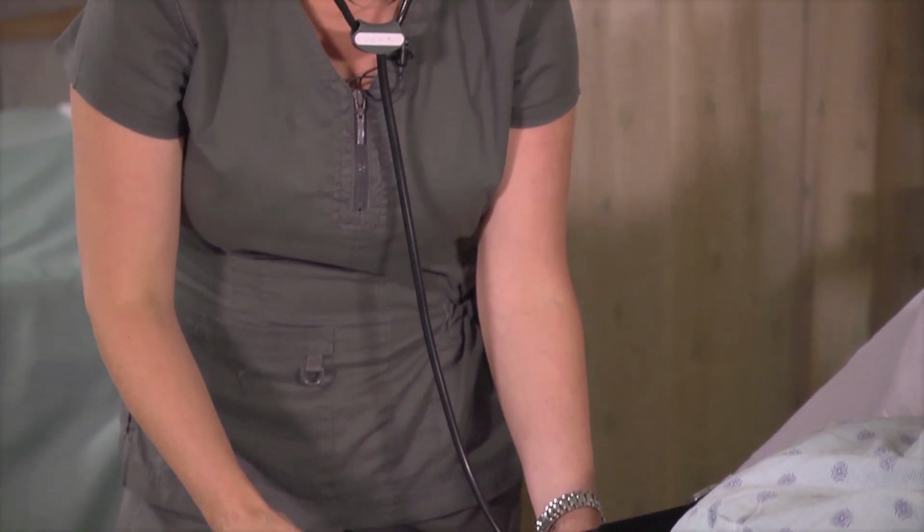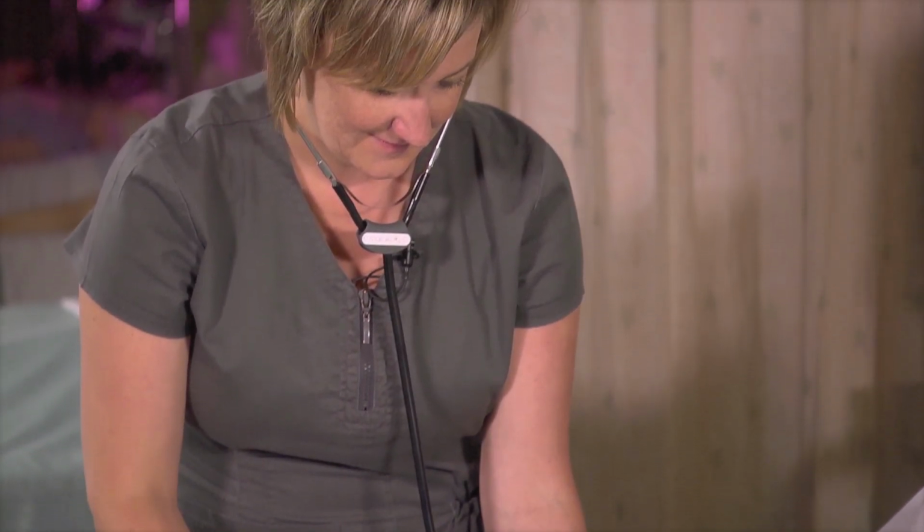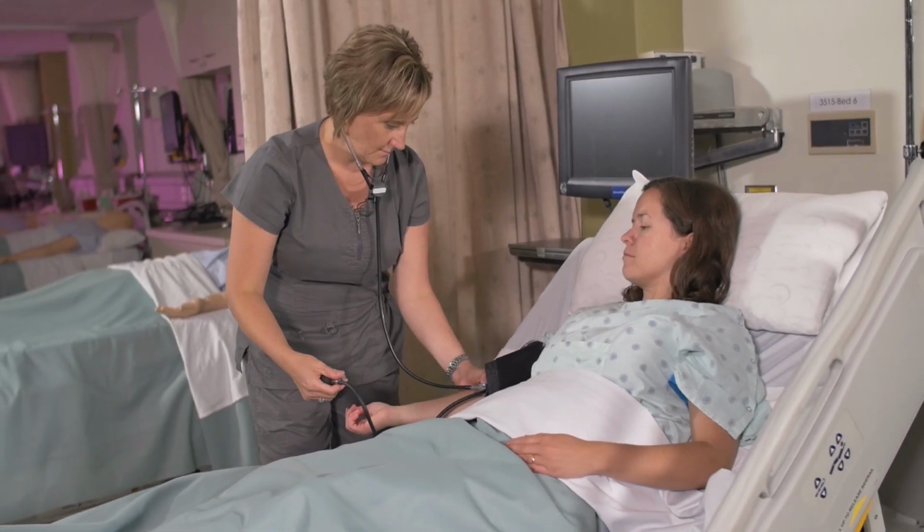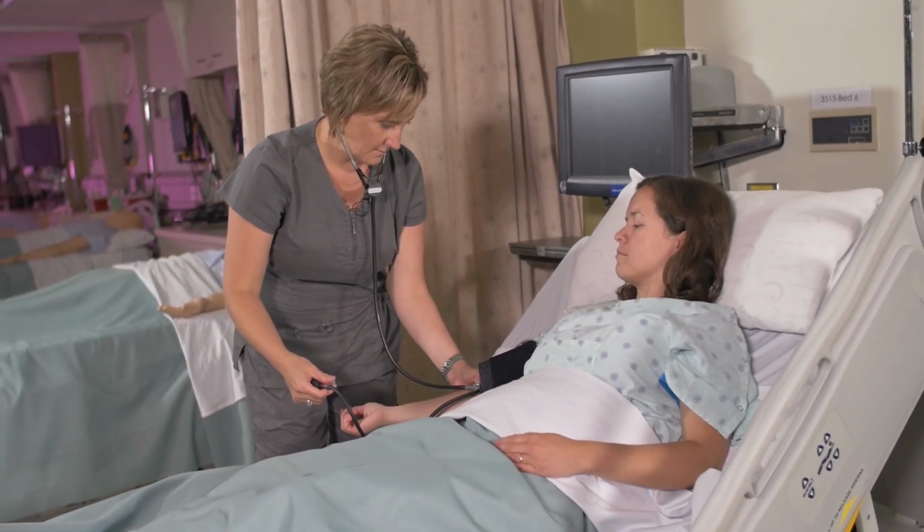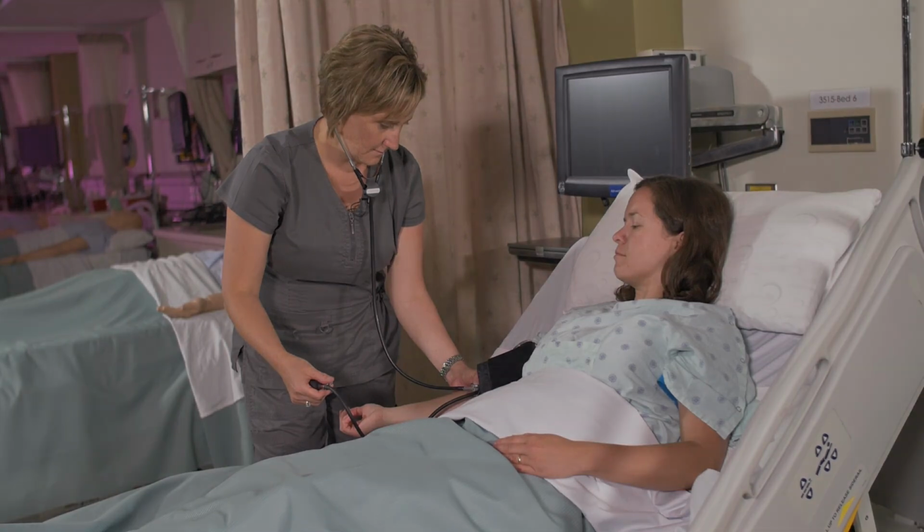Obtain and document vital signs as per the neurological observation record or an equivalent patient care record. Changes in vital signs related to neurological deterioration are often a late sign of deterioration.